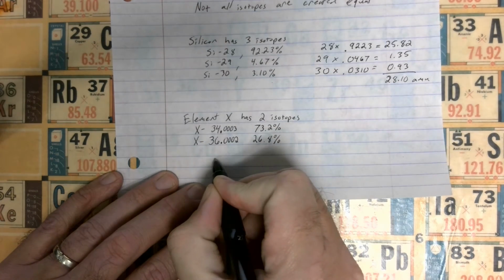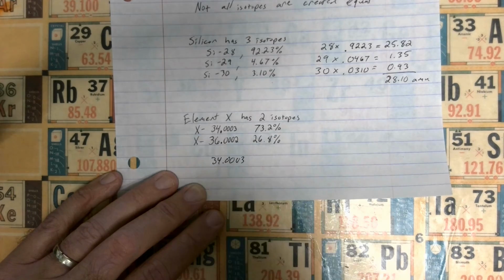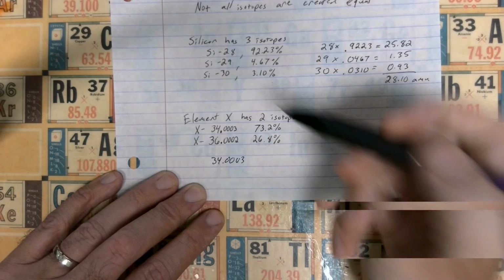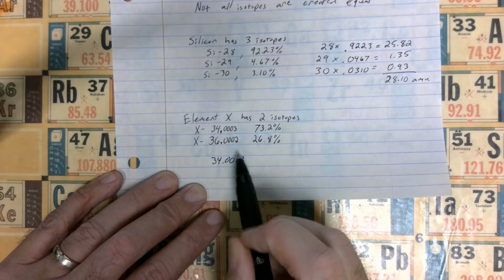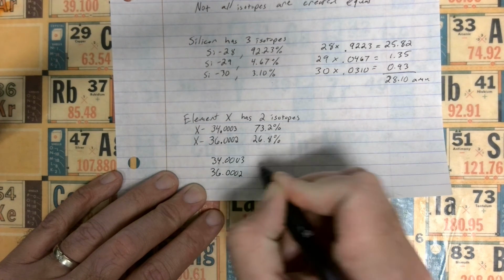So I'm going to do 34.0003 times 0.732, and 36.0002 times 0.268. If I'm given those decimal places, unlike the whole numbers, I'm going to use all those decimals so that I get a more accurate number.